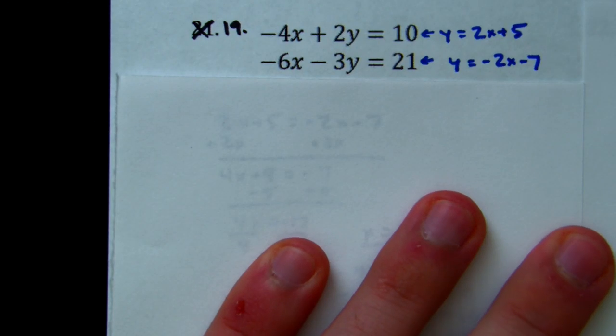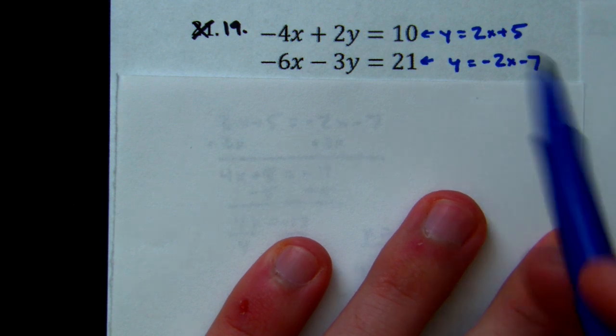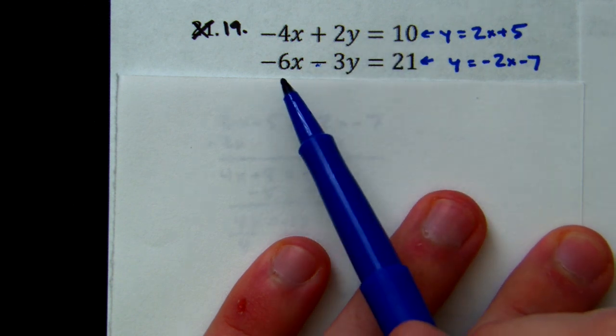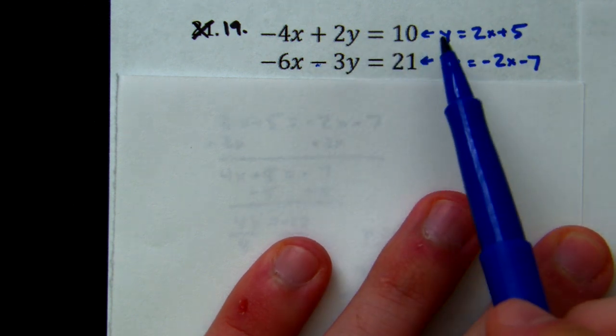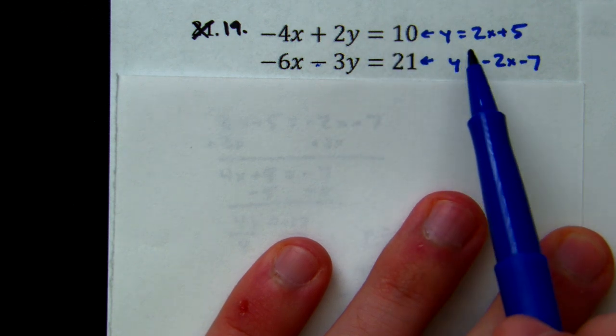All right, number 19. You have two equations. We have a system of linear equations, and we're solving to find the ordered pair by using substitution. Now, if you noticed, in 17 this was the equation that we had to solve for y, and in 18 this was the equation we had to solve for y. So these are not solved for y, so you should have just used your answer that you got from 17.